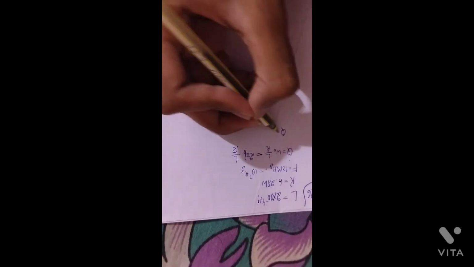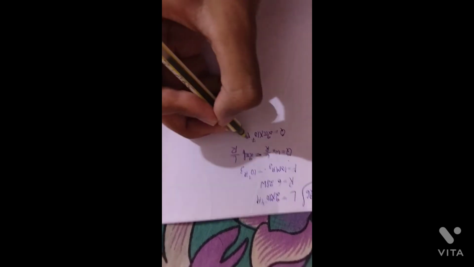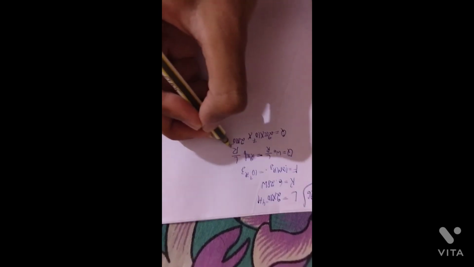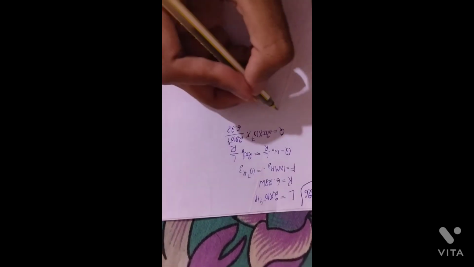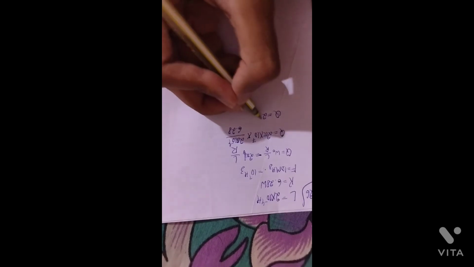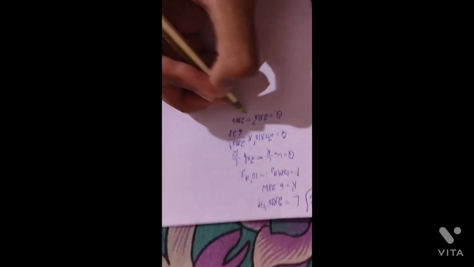So therefore Q is equal to 2 pi into 10 to the power 7 into 2 into 10 to the power minus 4 by 6.28, that is Q equal to 2 into 10 to the power 3, that is also 2000. So therefore 2000 is the correct answer, the value of the quality factor of this resonator is 2000.